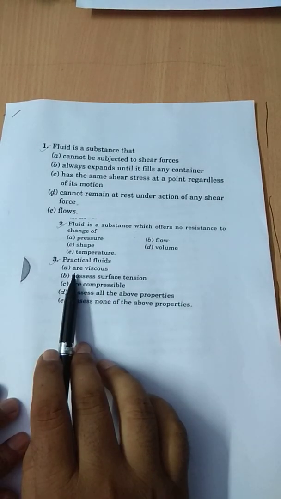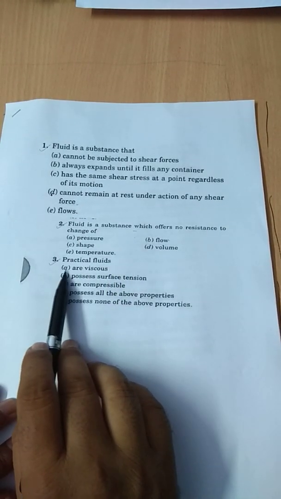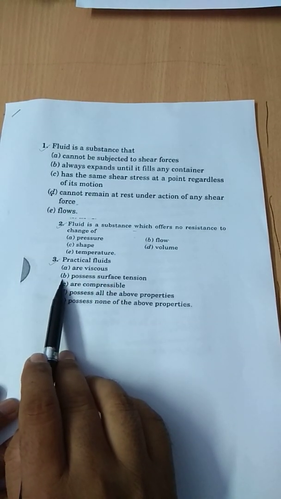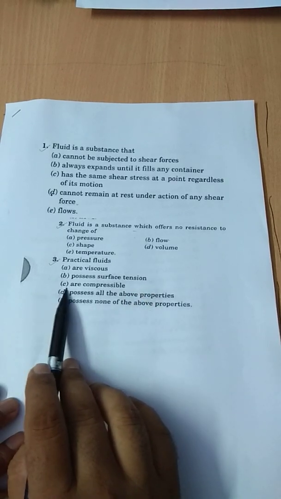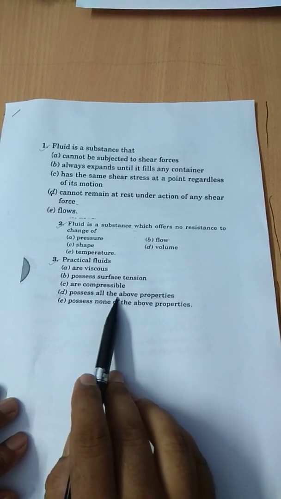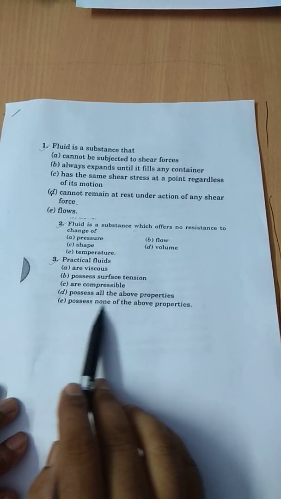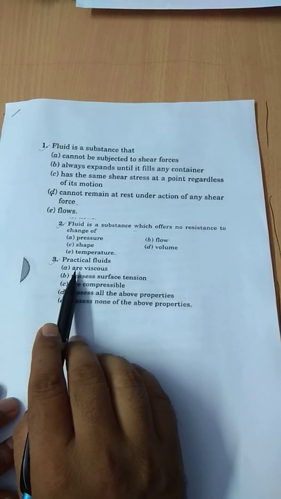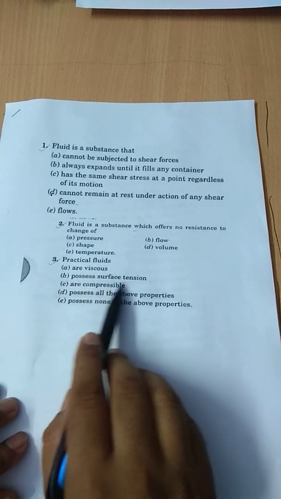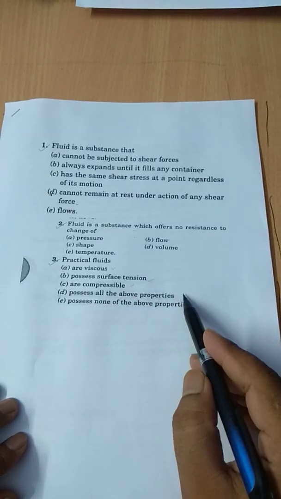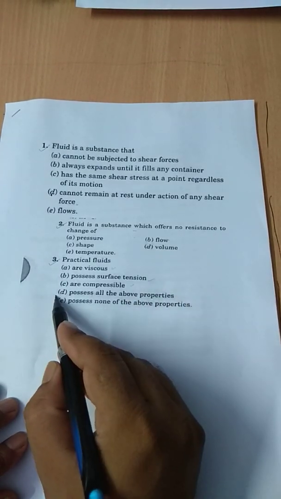Third question: what are practical fluids? Option A, are viscous. B, possess surface tension. C, are compressible. D, possess all the above properties. E, possess none of the above properties. As I discussed earlier, practical fluids are viscous, possess surface tension, and are compressible. They have all the above properties, so obviously option D will be correct.